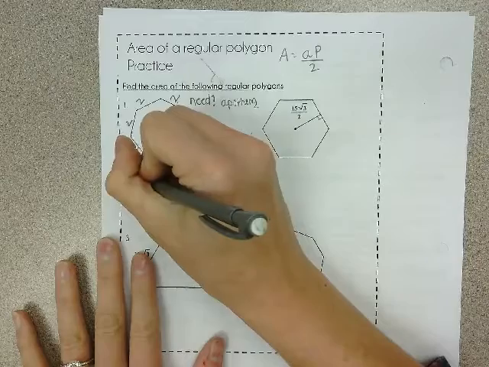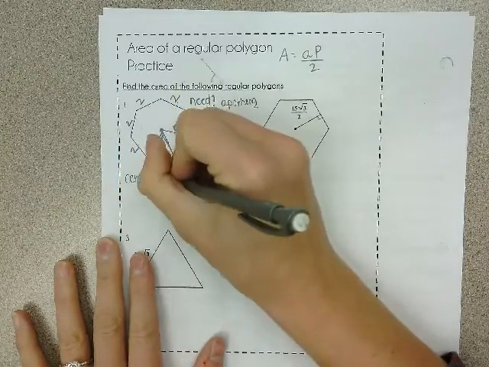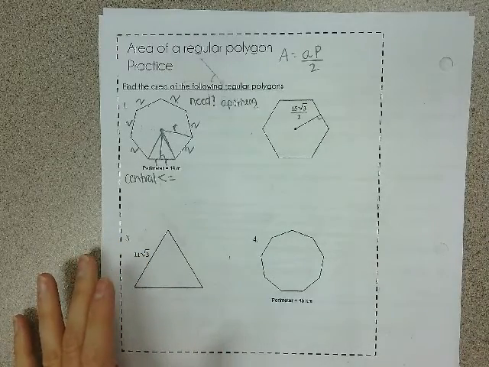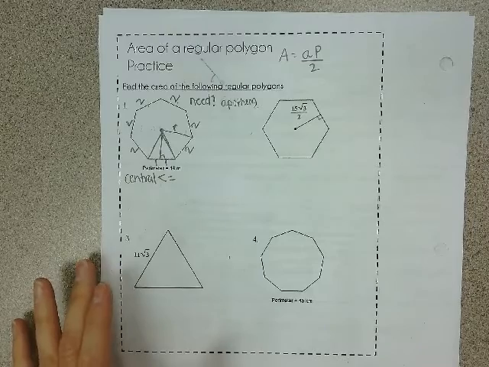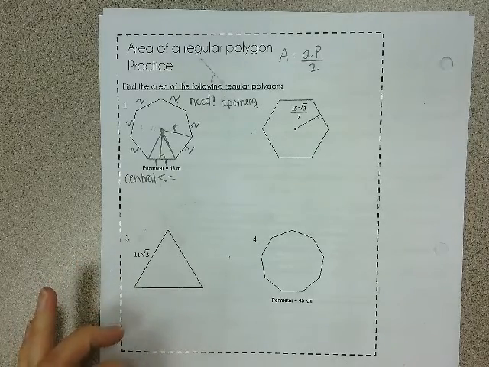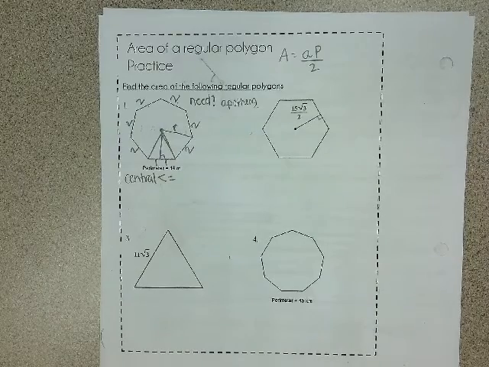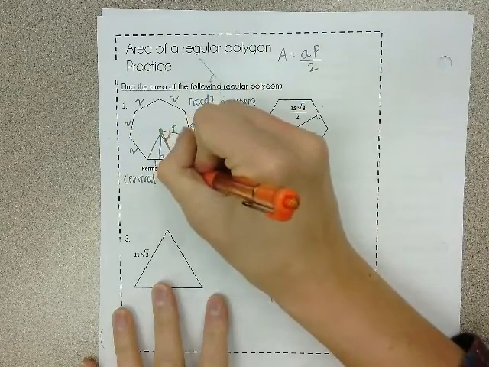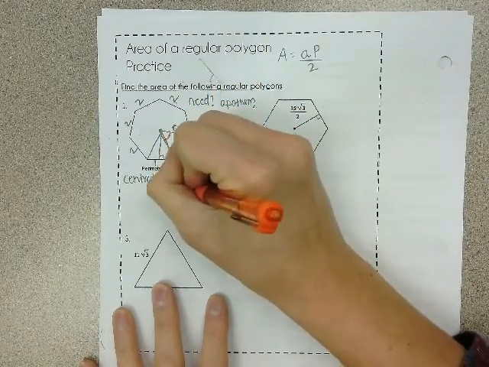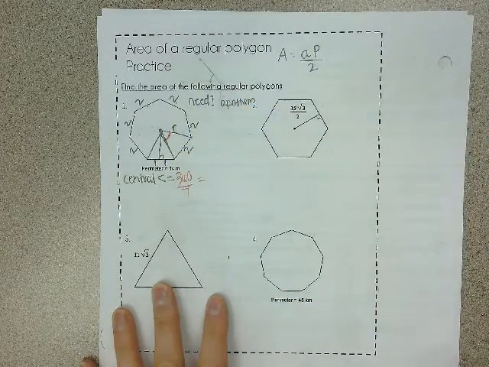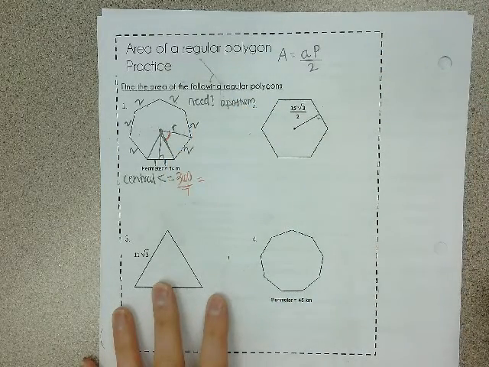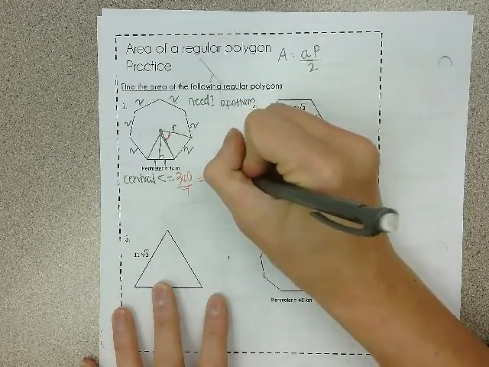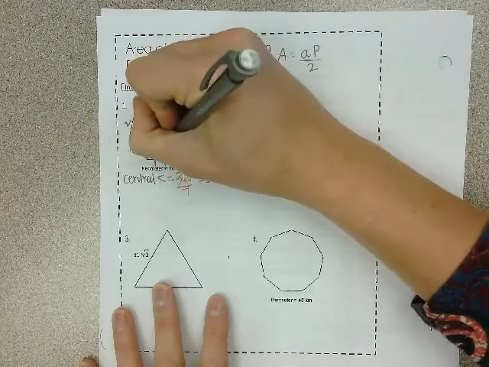So let's find that central angle. How do I find the central angle? 360 divided by the number of sides. What do we get? 51.4285714. Let's leave it as just 51.4. So the central angle is 51.4.